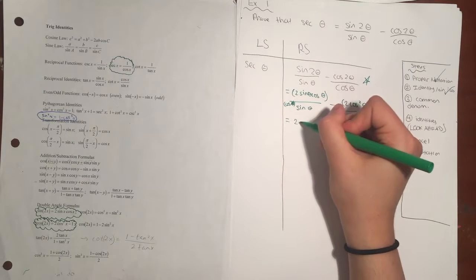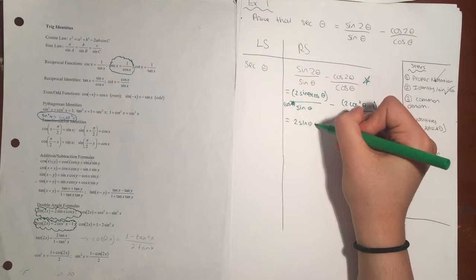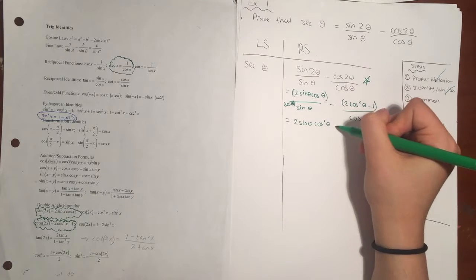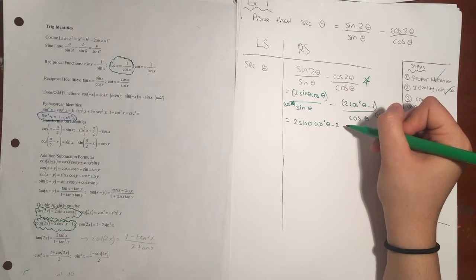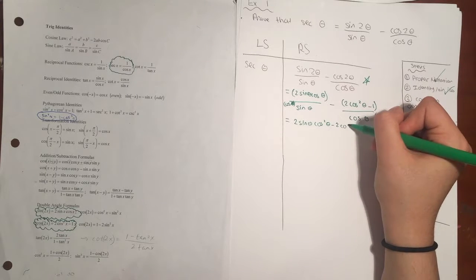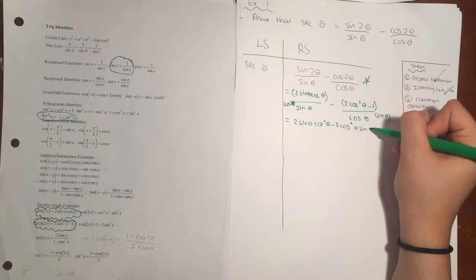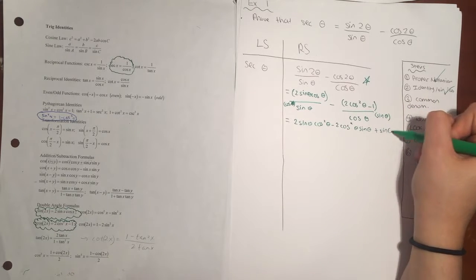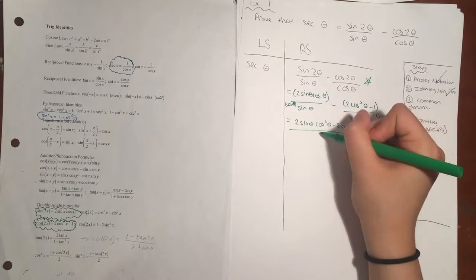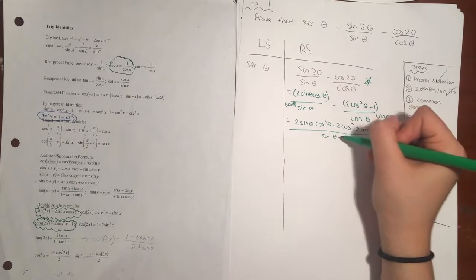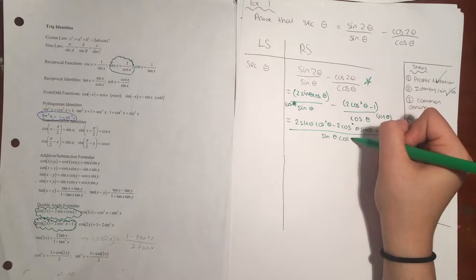So I will get 2 sine theta times cos squared theta. I trust you guys know how to FOIL at this point, or multiply in, I guess, or distribute is the word. 2 cos squared theta, I meant. Sine theta plus sine theta. And because we're merging it all into one fraction, the bottom will say sine theta and cos theta.